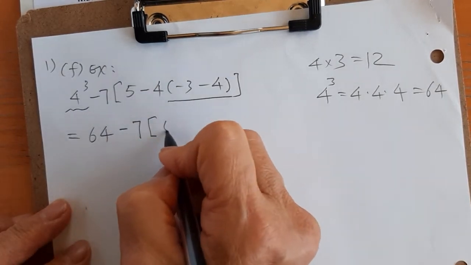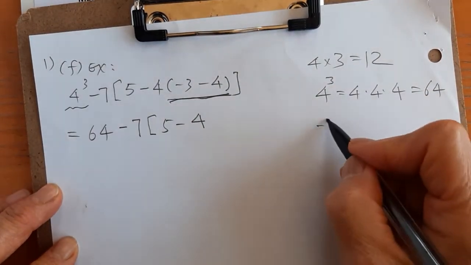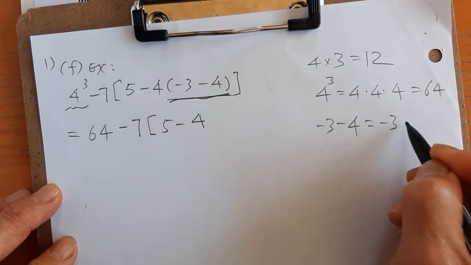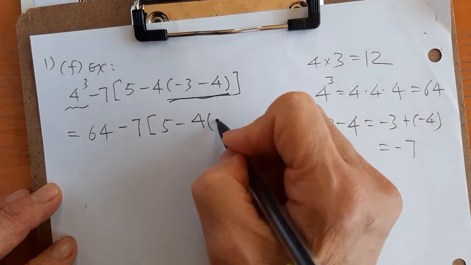Minus 7, 5 minus 4, copy that. And do this part first. Negative 3 minus 4 is negative 3 add negative 4. It's a negative 7. So this finished is a negative 7.